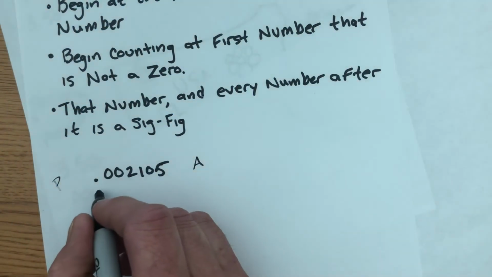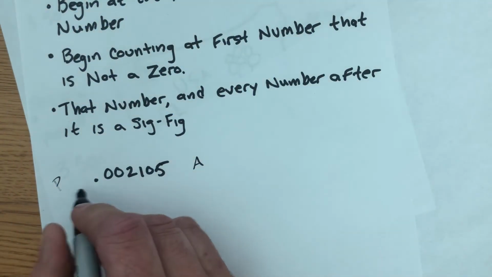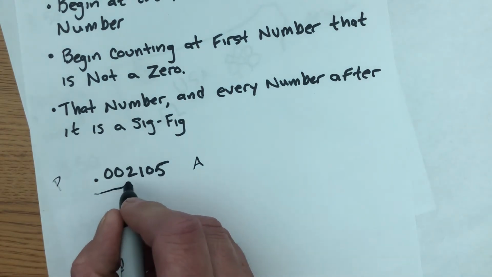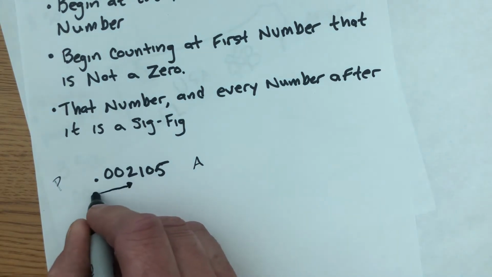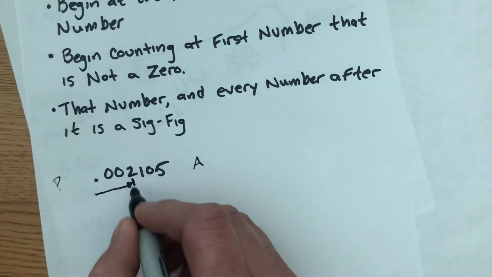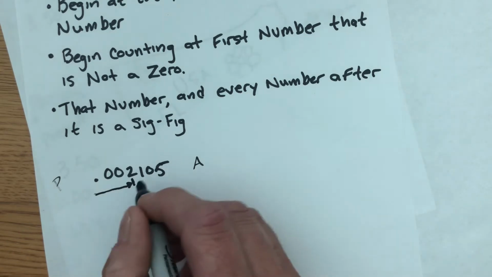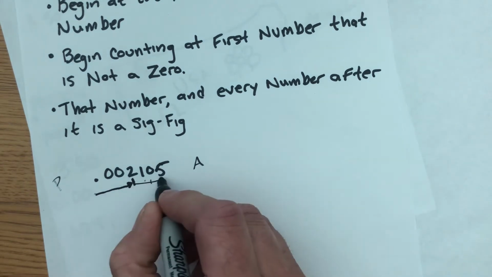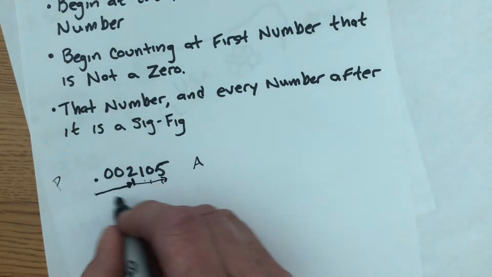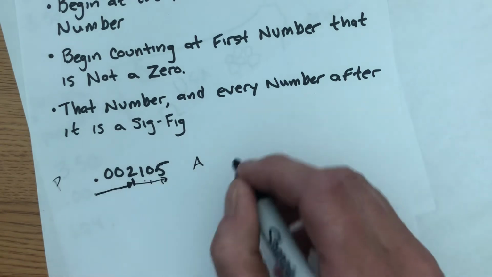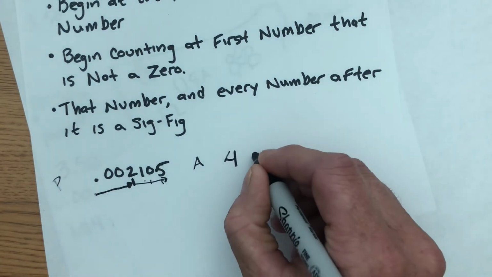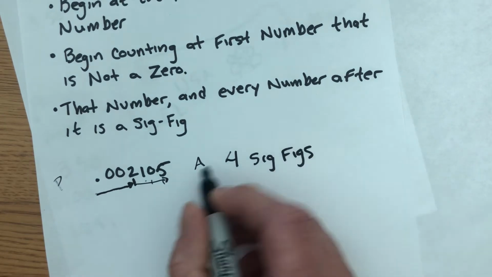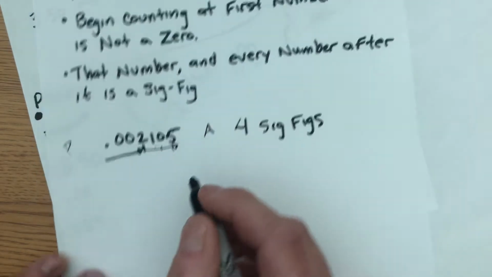As we go along here, we start at the Pacific side. We go through the numbers that are zeros first, so we don't count them. We start counting right here at that 2. So the 2, the 1, the 0, and the 5 are the significant figures. Even though you see 6 numbers here, only 4 of them are significant. So this number has 4 sig figs.